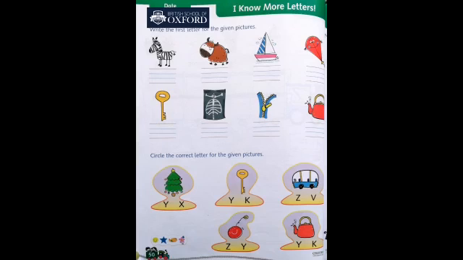The next is ox, starting letter is O. Yak, yak starting letter is Y. Kite, key, these both starting letter is K. X-ray, so starting letter is X.